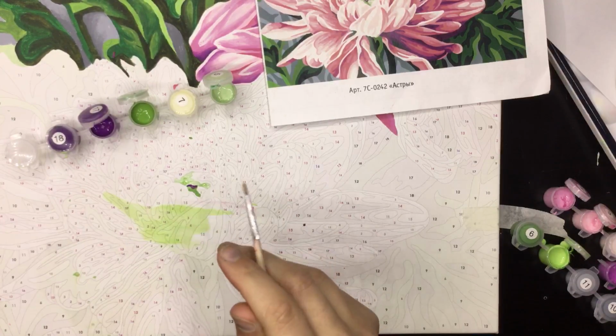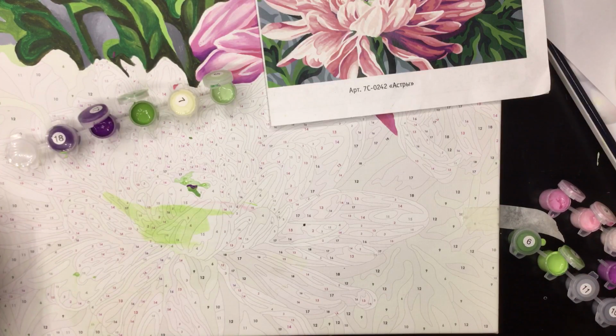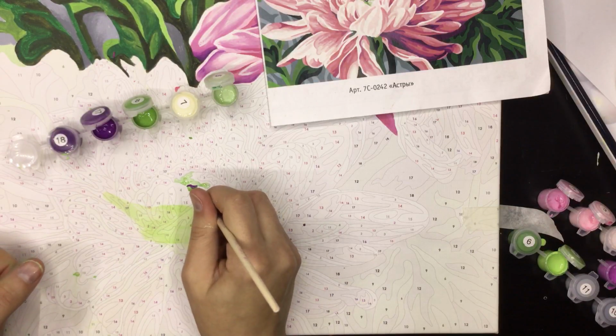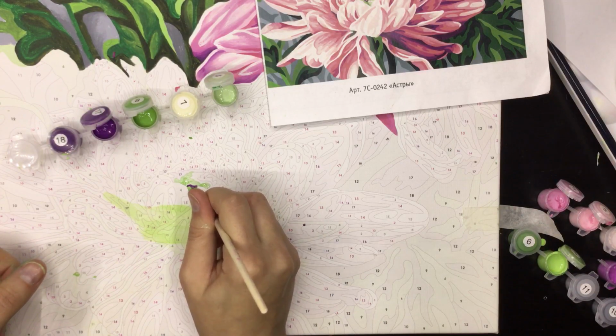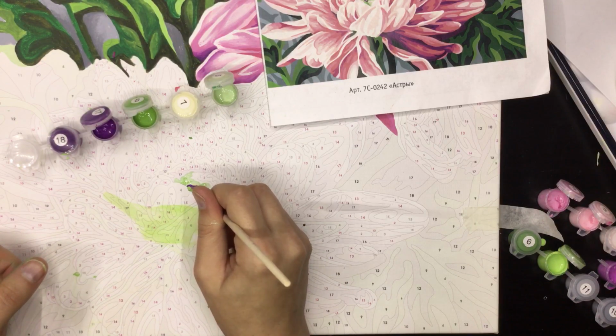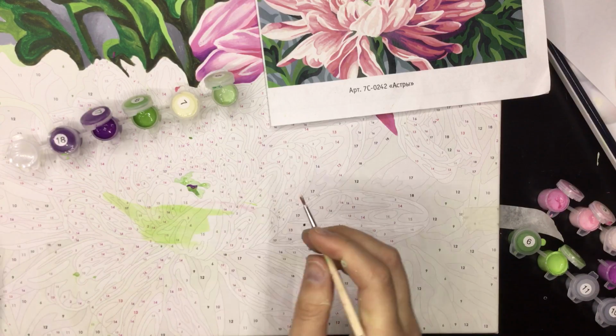Also you can check if you have white acrylic and it's good enough for coverage. You can use it instead of a correction pen. Also nice working. I'm not using water, as you noticed.